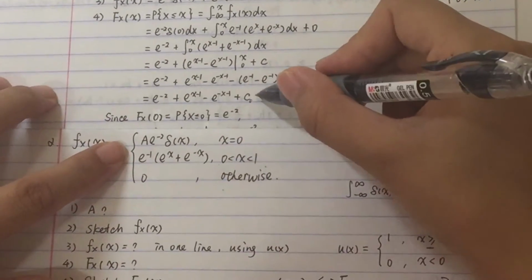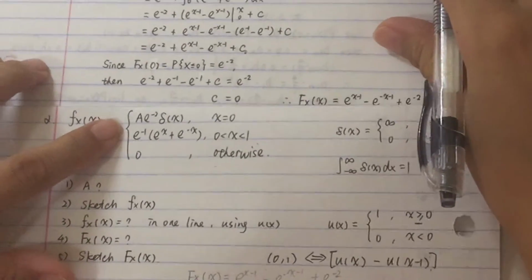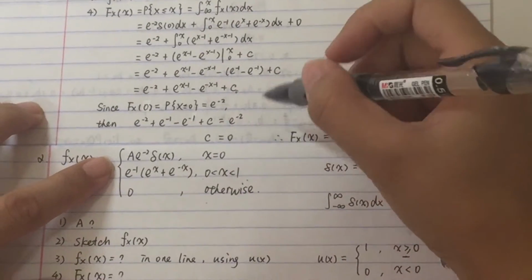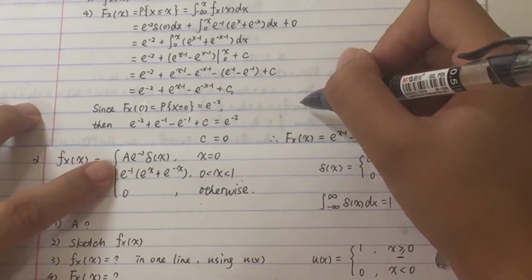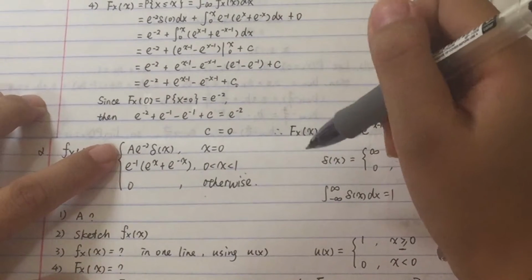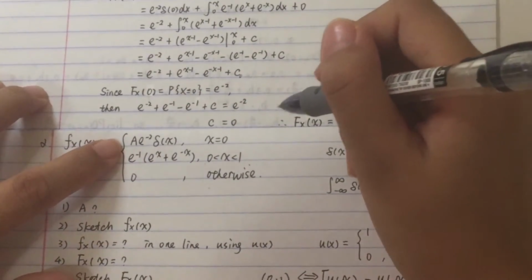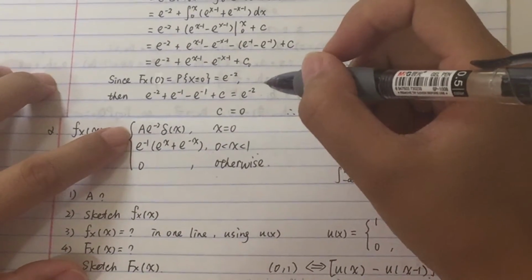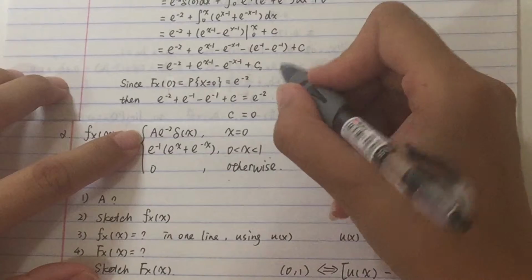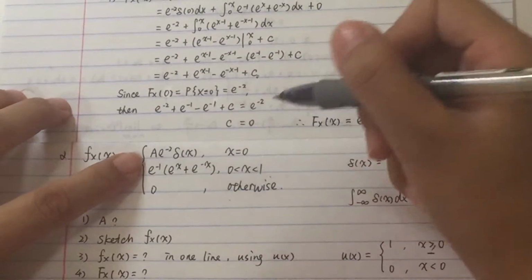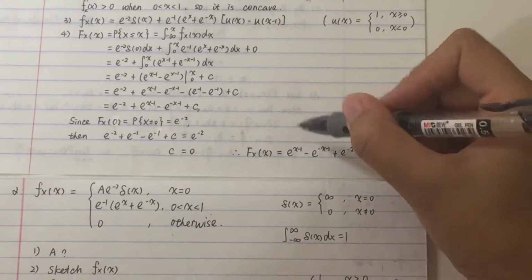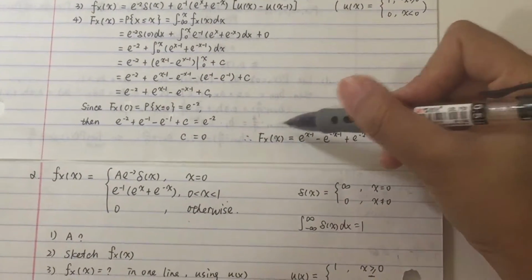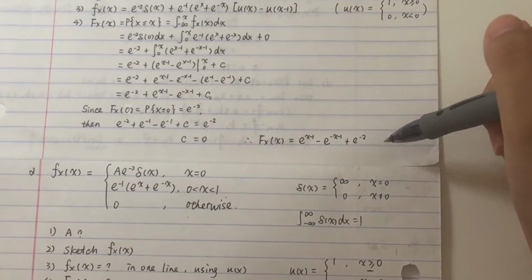We have to determine what c is, and since we know at the point x equals 0, its probability is e to the power minus 2, we can get the c. And finally, we get the expression of the distribution function Fx like this.